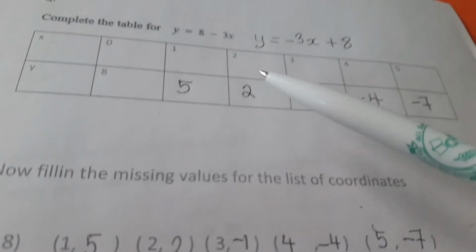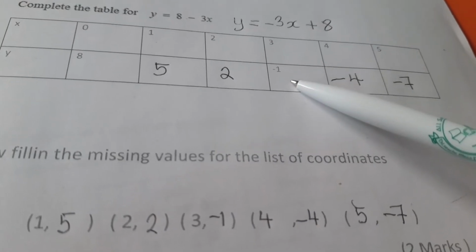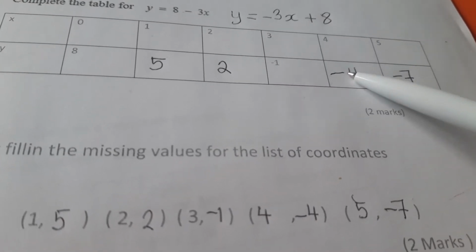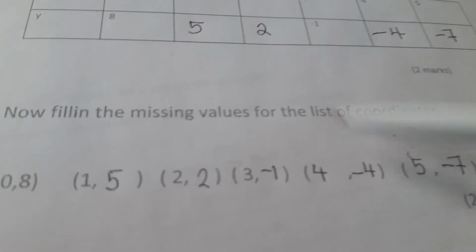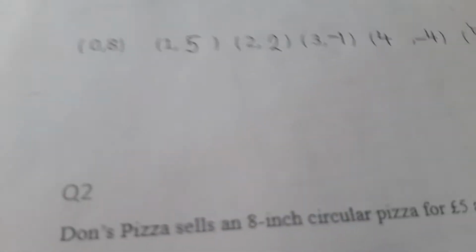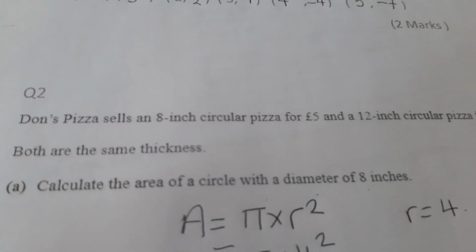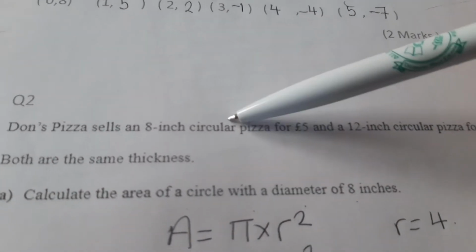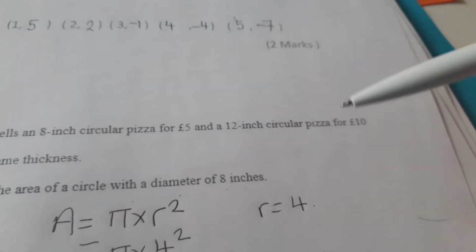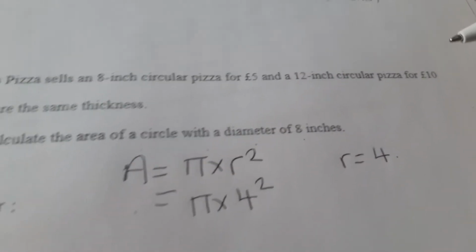1, 5, 2, 2, 3 minus 1, 4 minus 4, 5 minus 7, and those were all, most people got those fine. It was well done, that question. Second question was about the pizza. The pizza is a circle, and you can have an 8-inch pizza or a 12-inch pizza for £10.